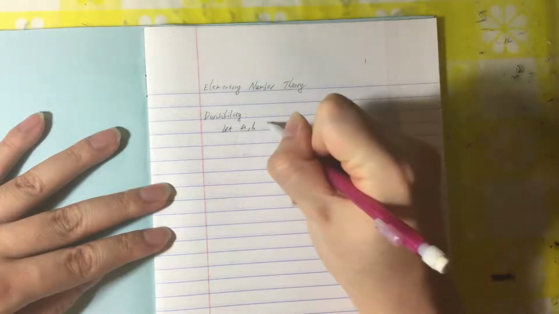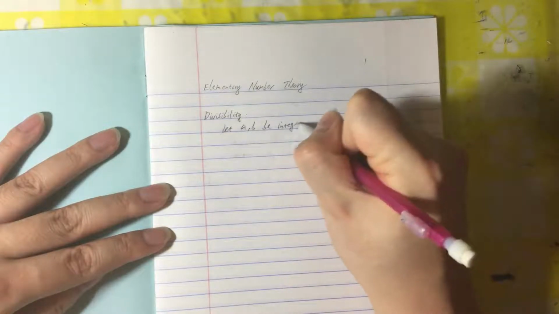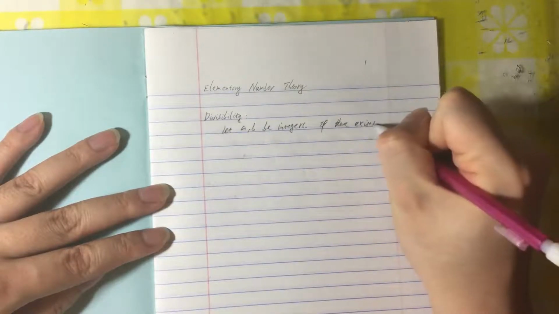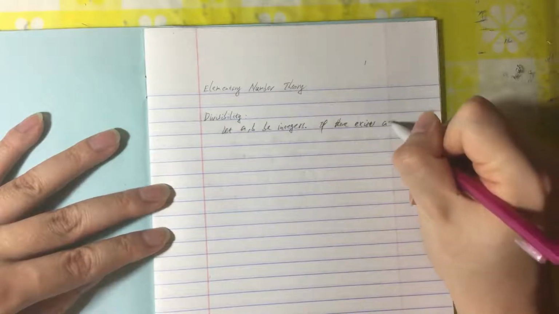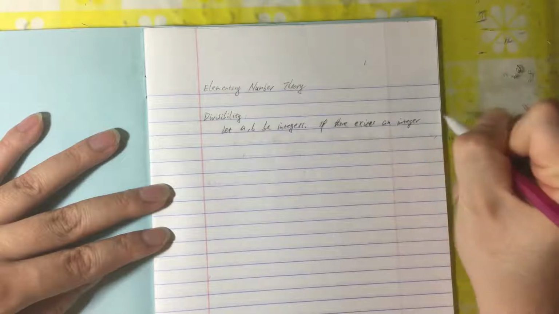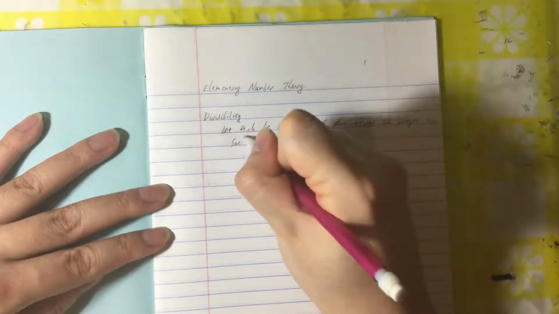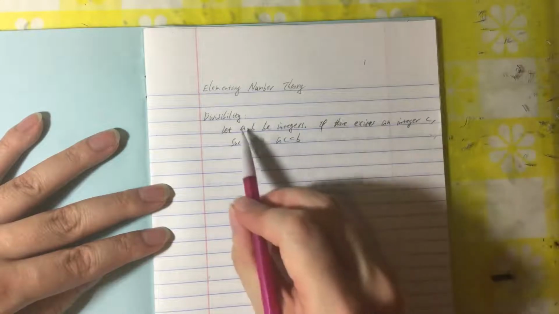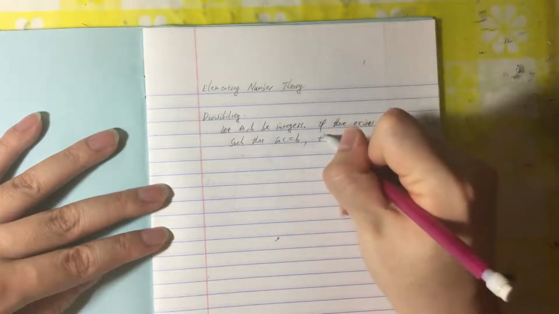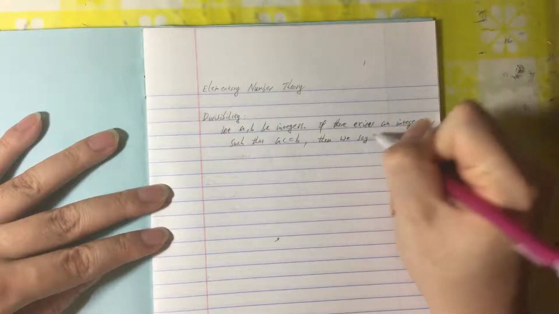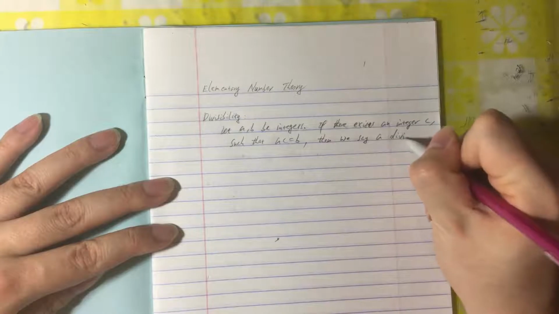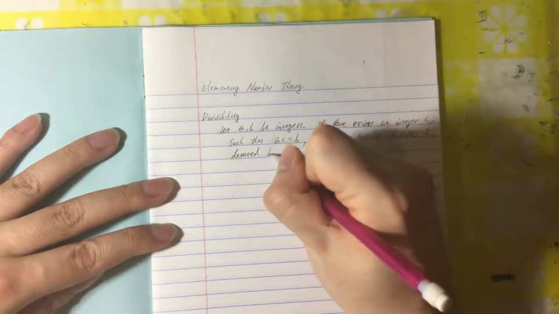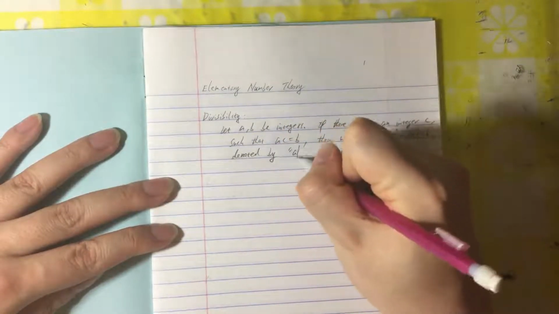Let a and b be integers. If there exists an integer c such that a times c equals b, then we say a divides b, denoted by a divides b.